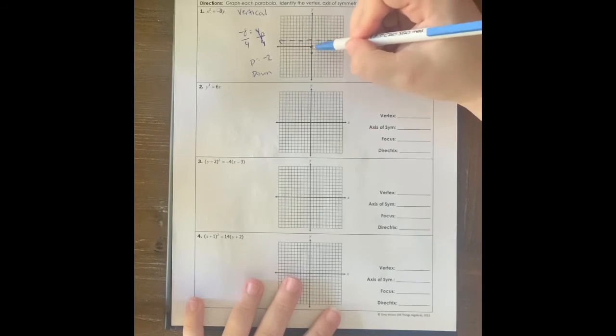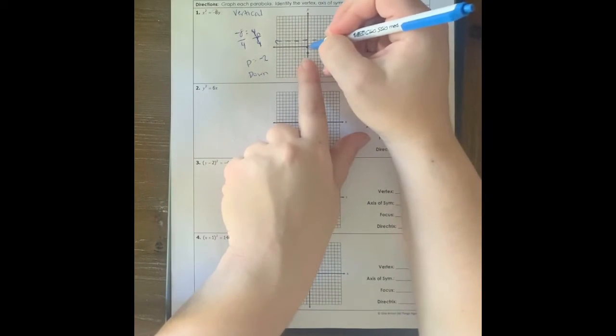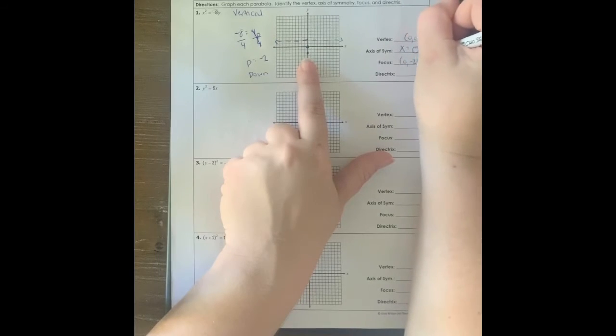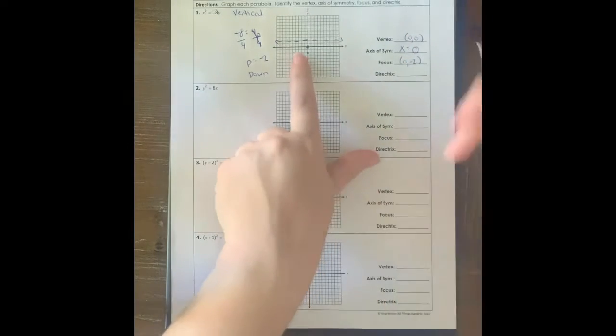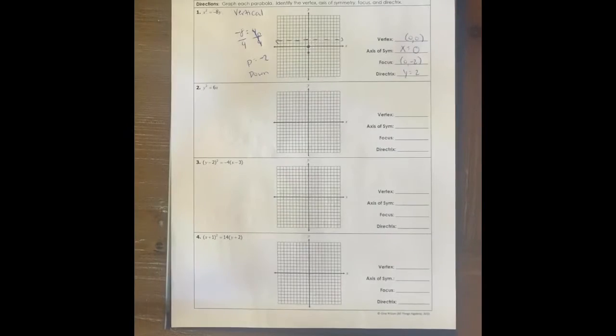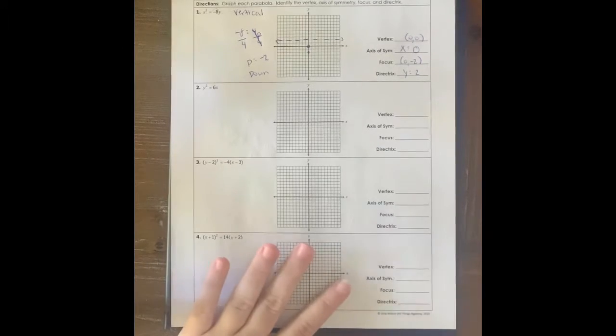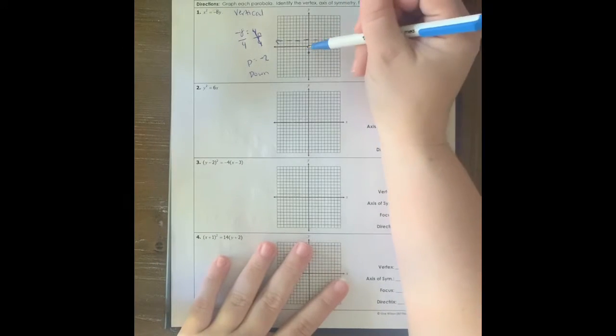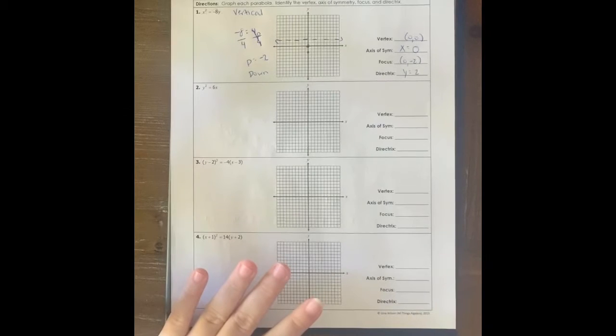Okay, because 2 away, 2 away. So that means our focus is at the point (0, -2). And our directrix, which is a horizontal line, is going to be y = 2. Okay, and then that's pretty much all that you do to be able to graph that.